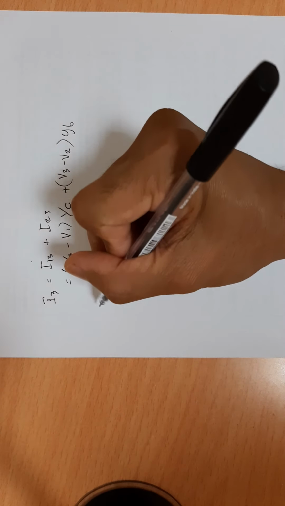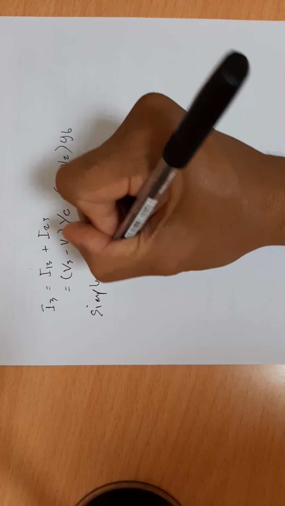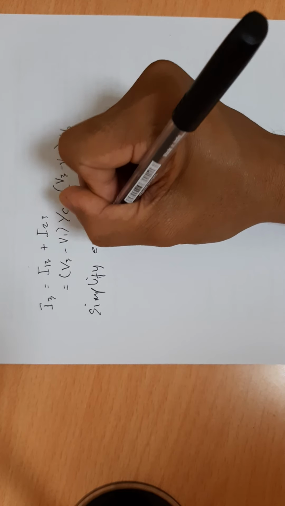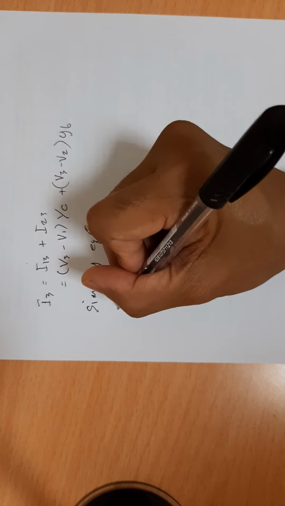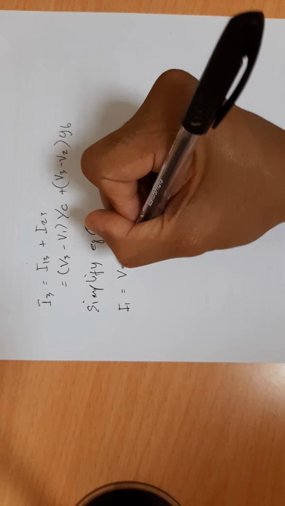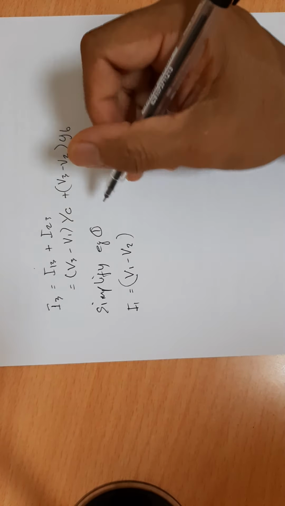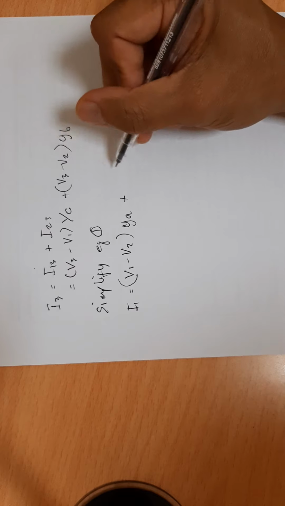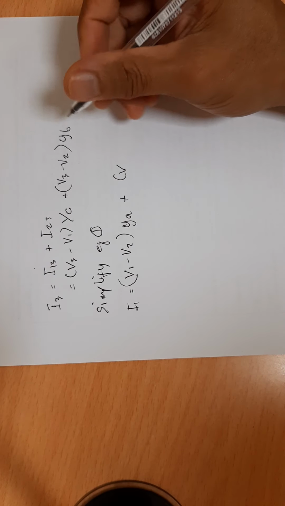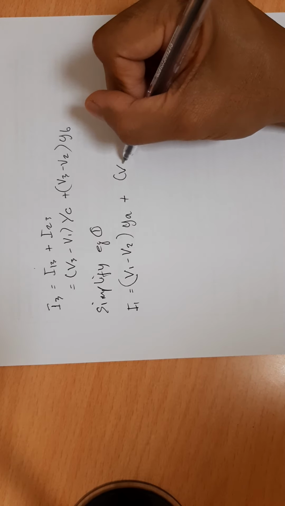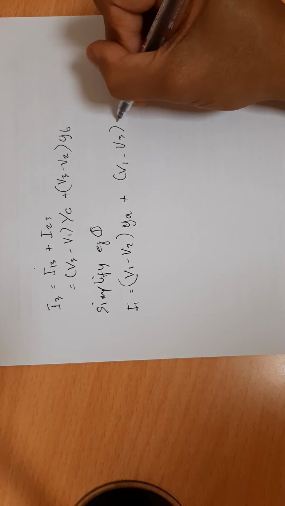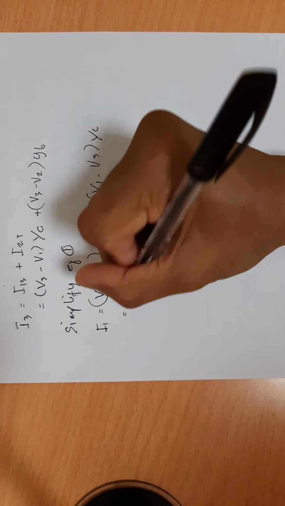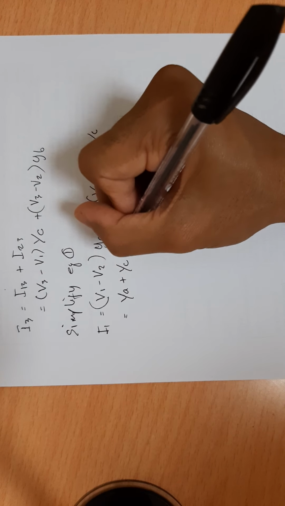By simplifying equation 1, I1 equals V1 times the quantity YA plus YC, minus V2 YA, minus V3 YC.